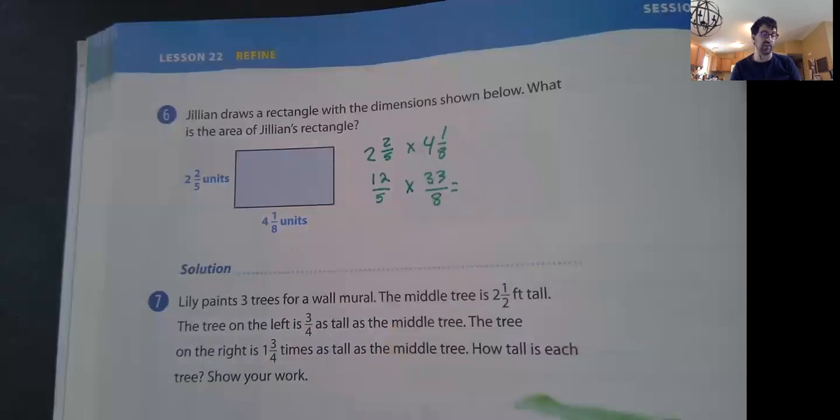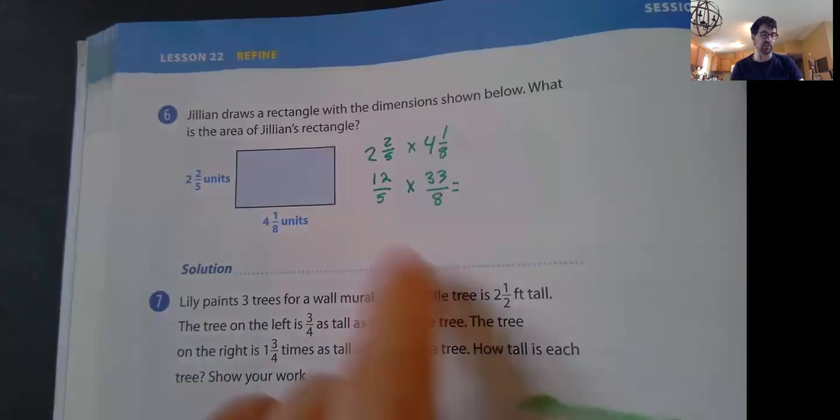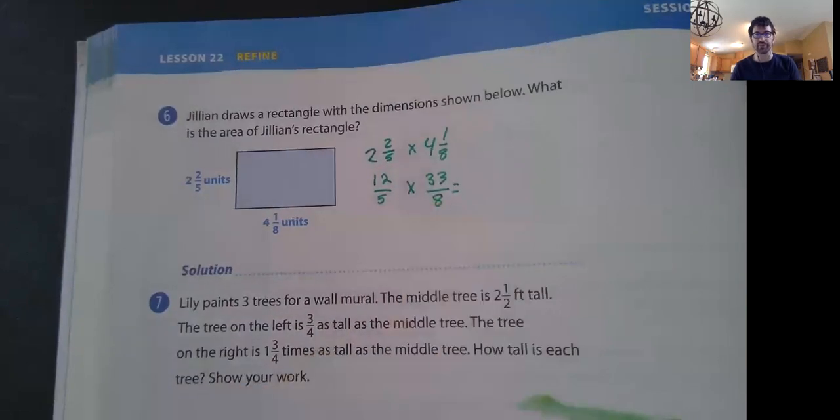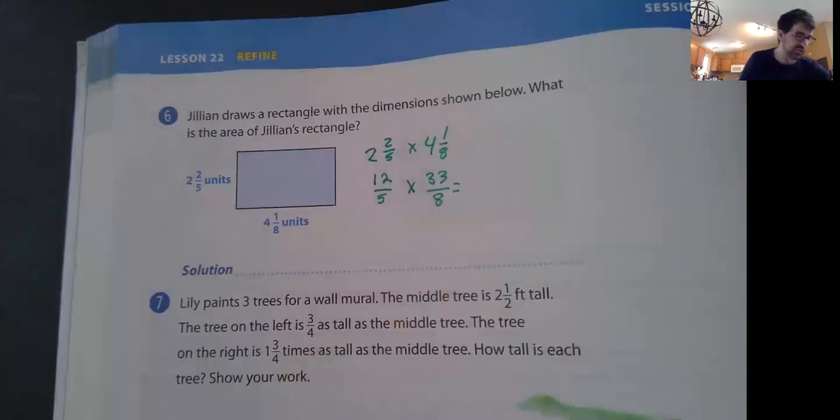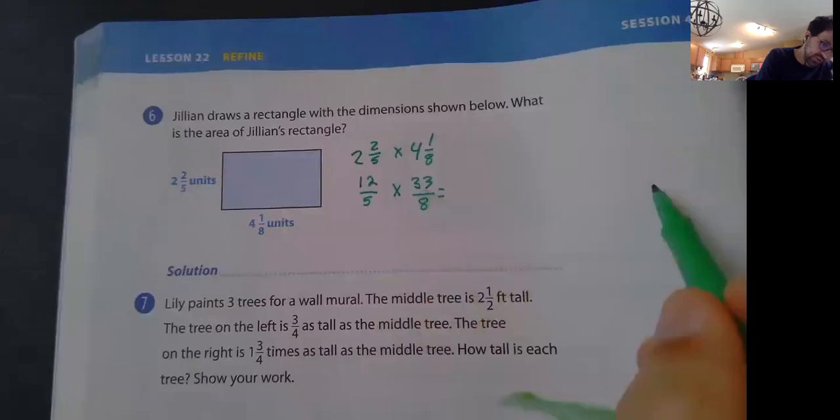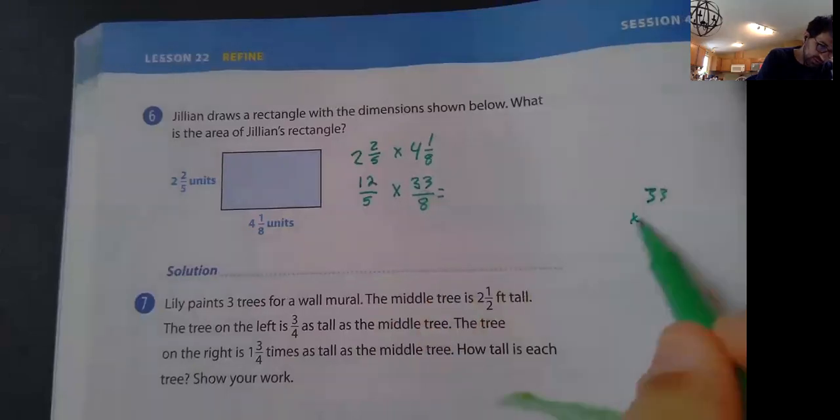See, hopefully you're already seeing the problem with this strategy: all of a sudden I have quite large numbers to work with, don't I? Now I have 12 times 33, and that's what I have to do. It's not as much fun, but we can still do it. We can do 33 times 12.